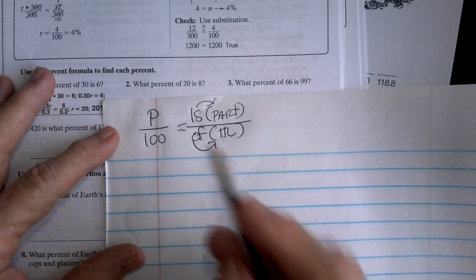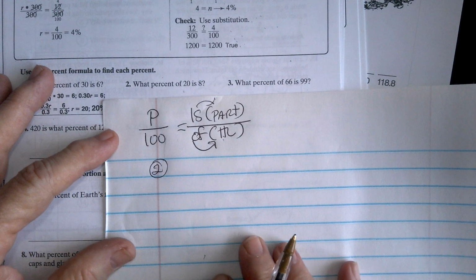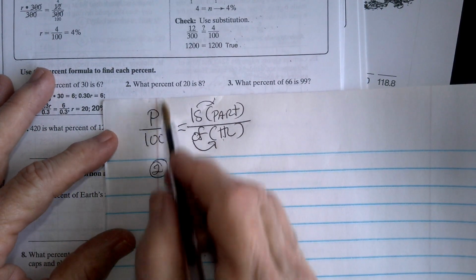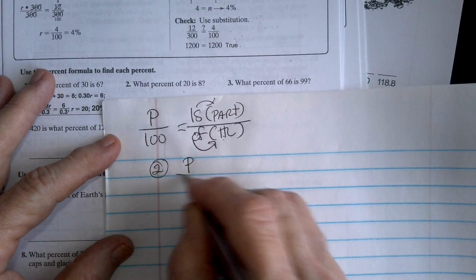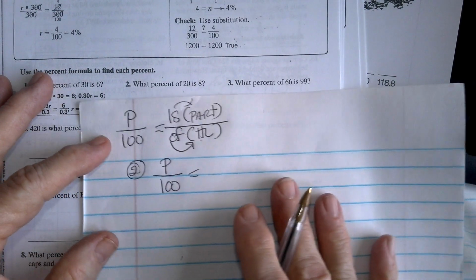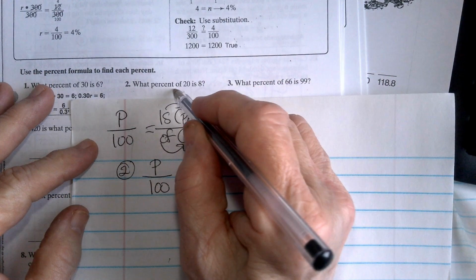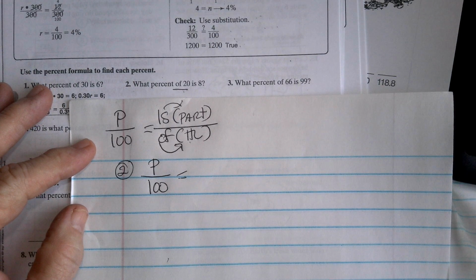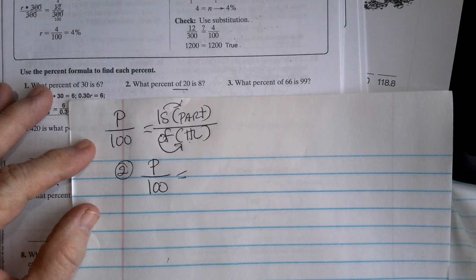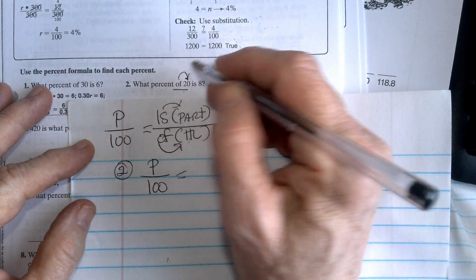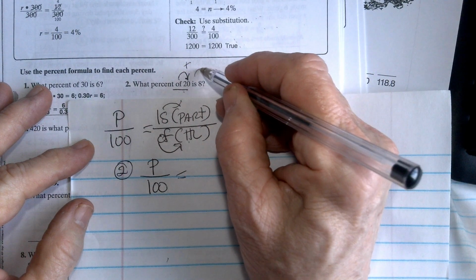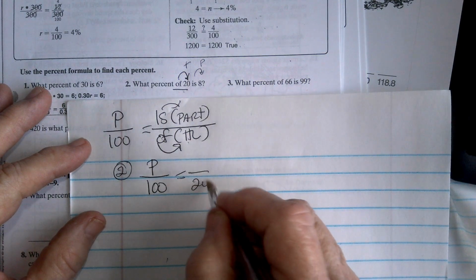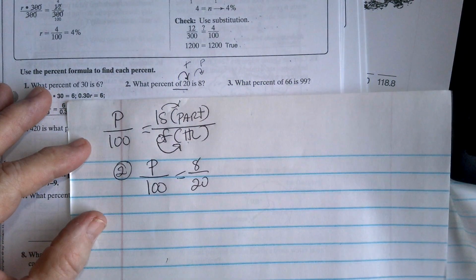So let's look at the number 2. Do I have a percent? No. So I don't have a percent, so I automatically get to put P over 100. And then it says, what percent of 20? That 20 is going to be, what do you think, your part or your total? It follows the word of, so that is my total. So it's going to be the 20 on the bottom and the 8 on the top.